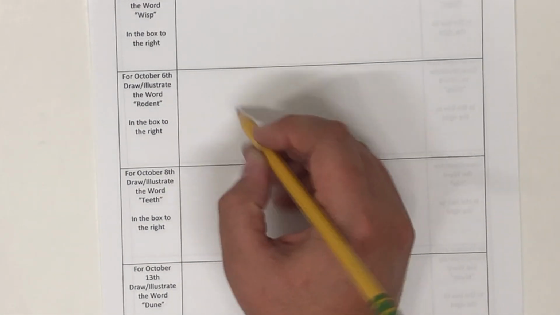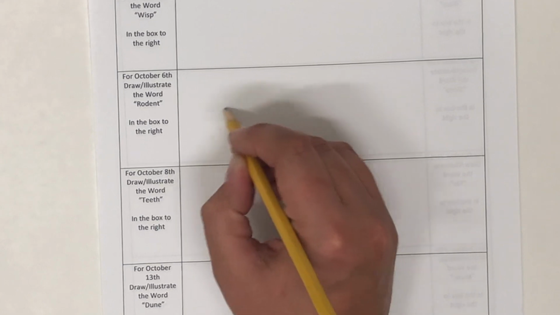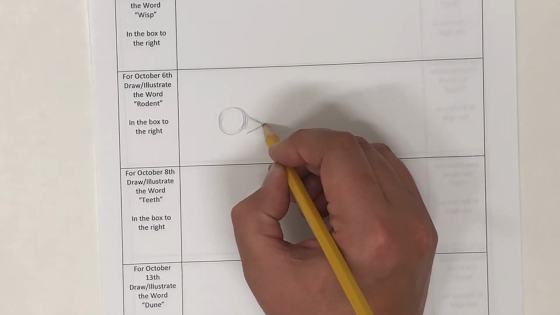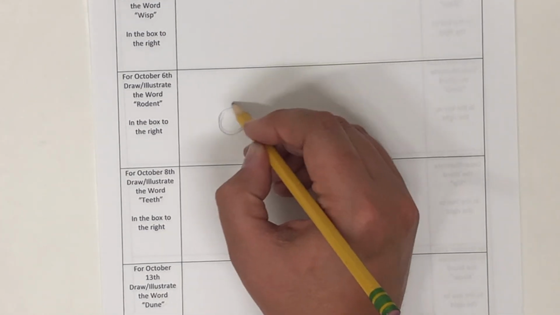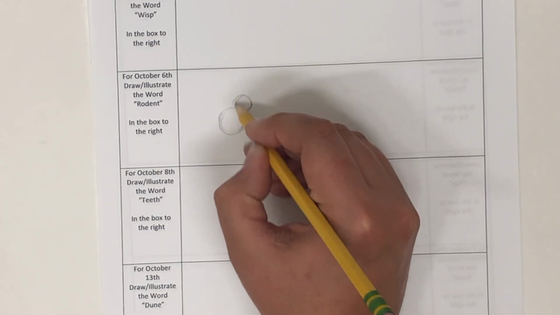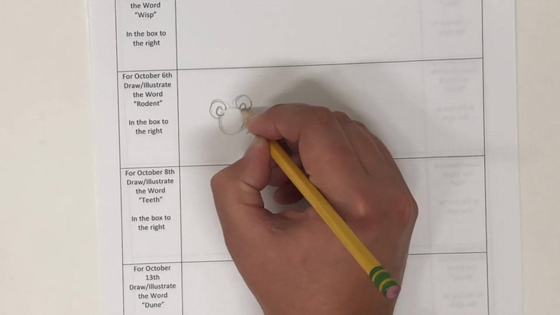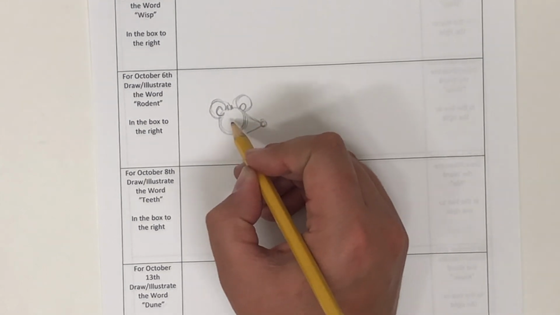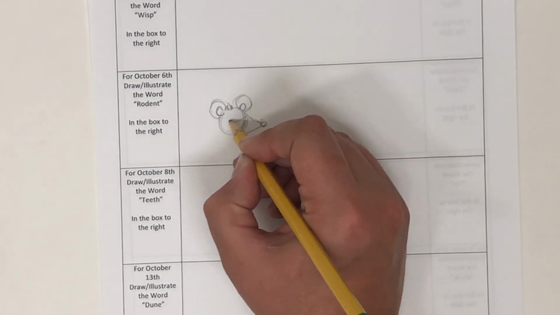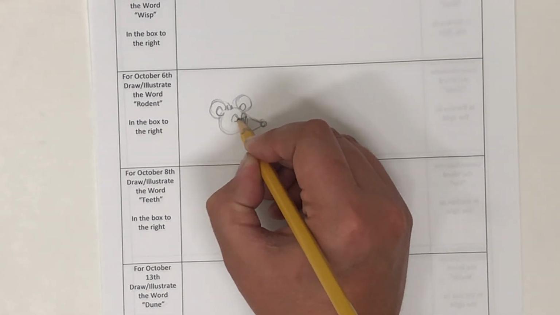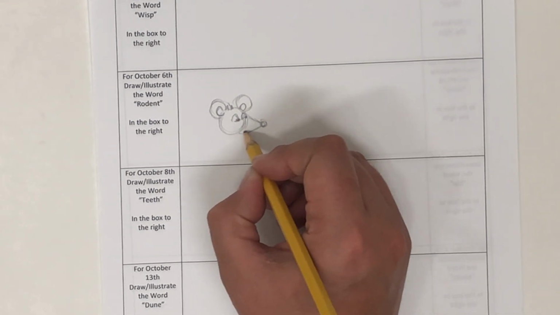So I'm going to do a quick little example with you guys of my mouse in space for my rodent. Everything starts off with basic shapes, and let's see where we end up. Start off in pencil and make sure that at the end we use some sort of ink, so it could either be a pen or a Sharpie.